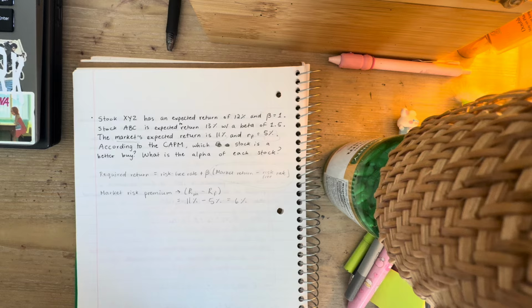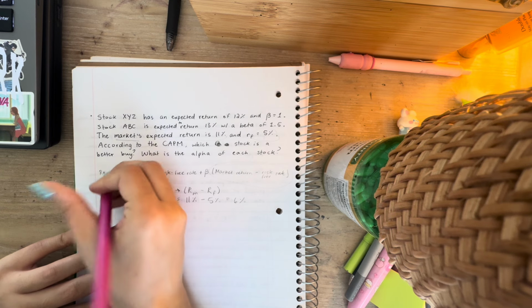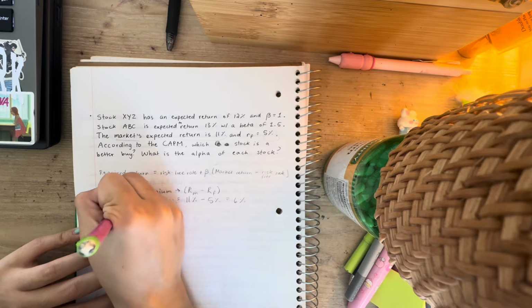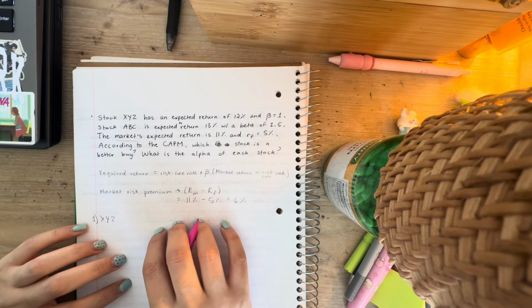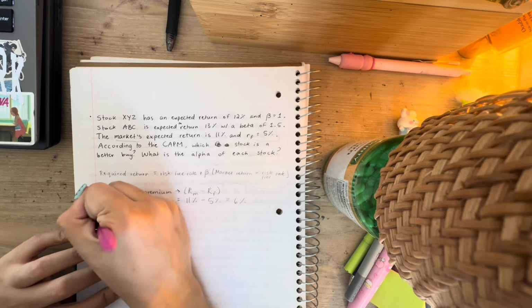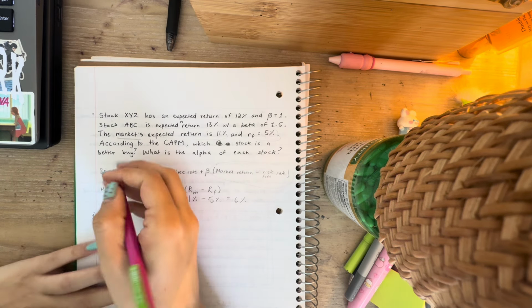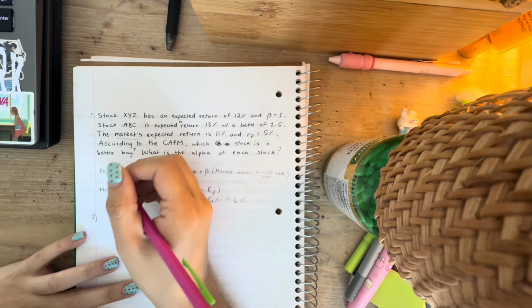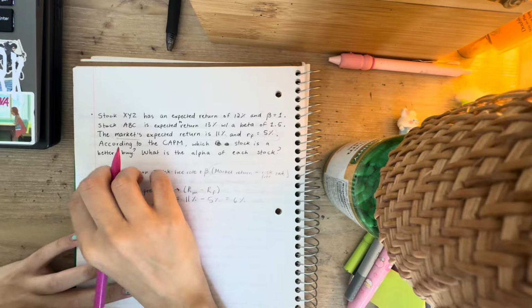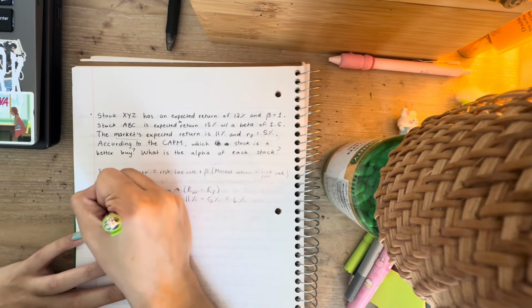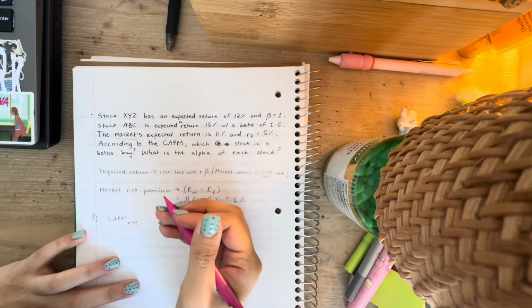So let's do XYZ first. Actually, let me write it like this. Sorry if the camera shakes. You could write CAPM XYZ, right?